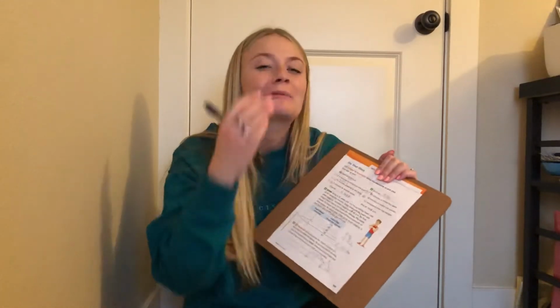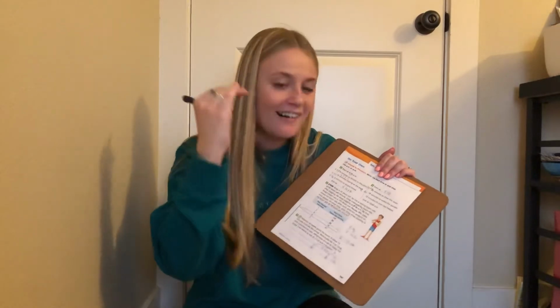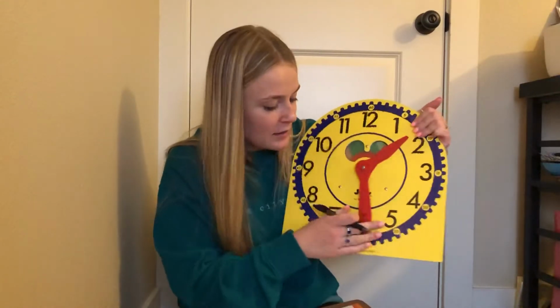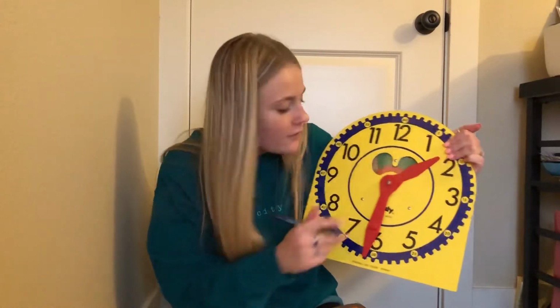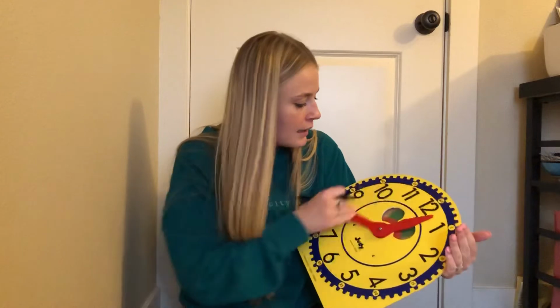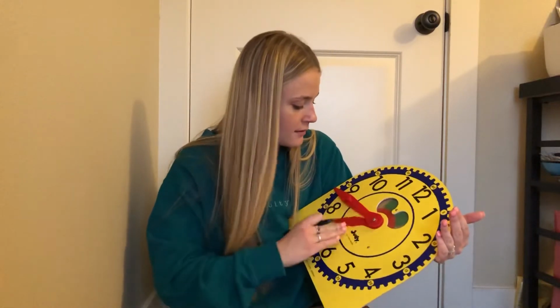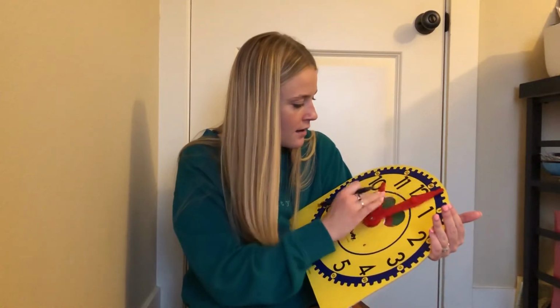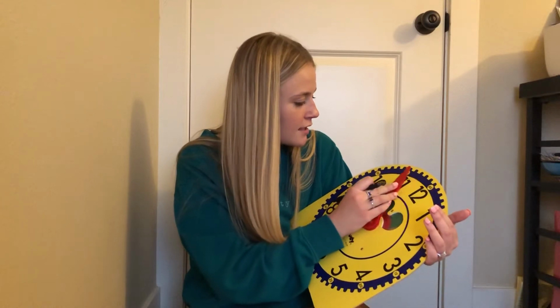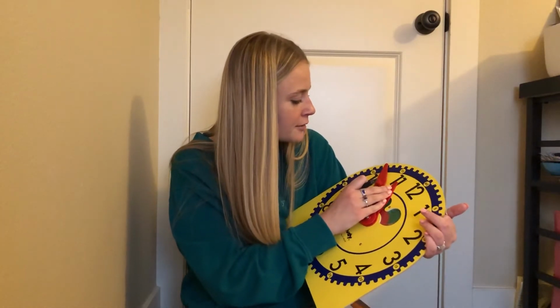It's so tricky. You really have to think about the minutes on the hour, like on a clock like this, right? So if this was 11:52, 11:52 right here.